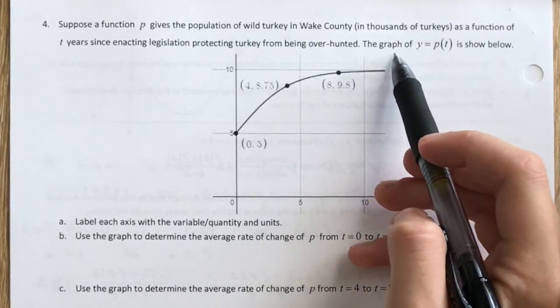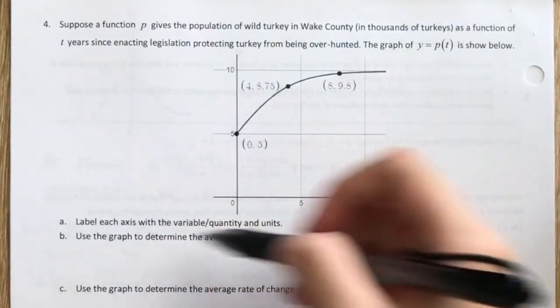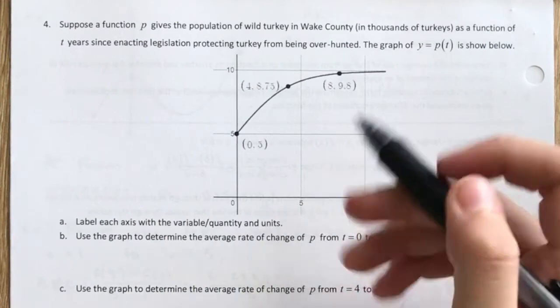As a function of t years, since there's this legislation put in place to protect them. So we have the graph here. We want to label each axis with quantities in units.